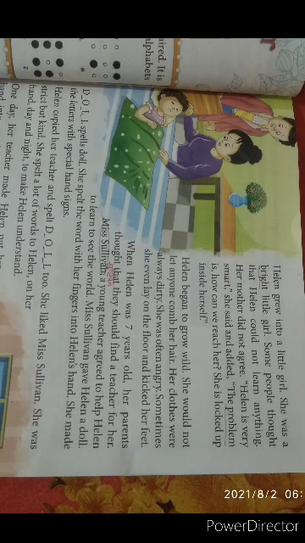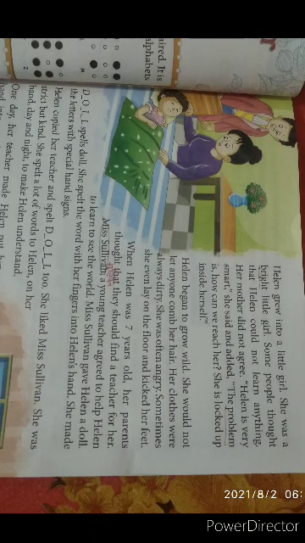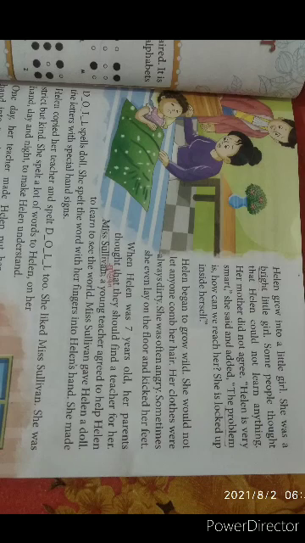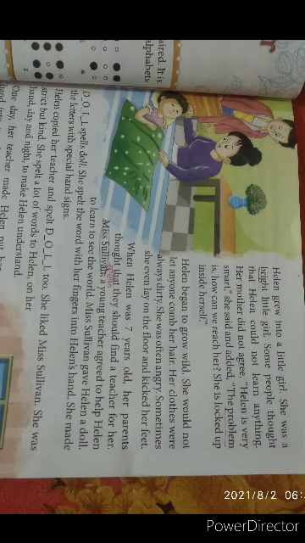Means she just explained anyhow. She helped her. Miss Sullivan gave Helen a doll.